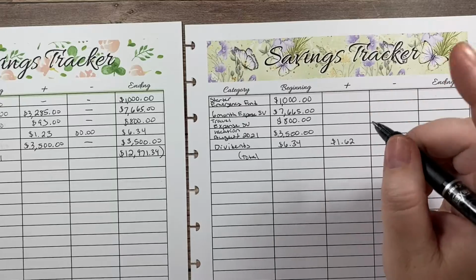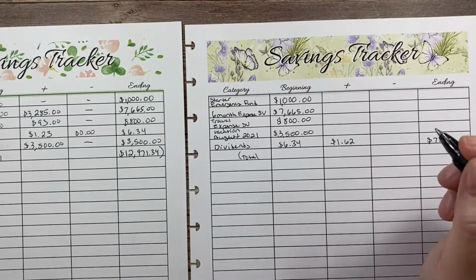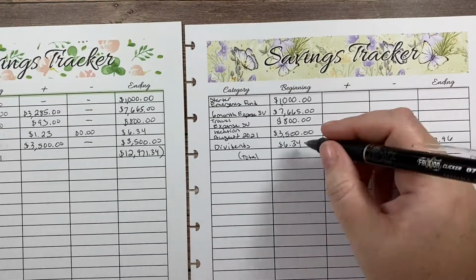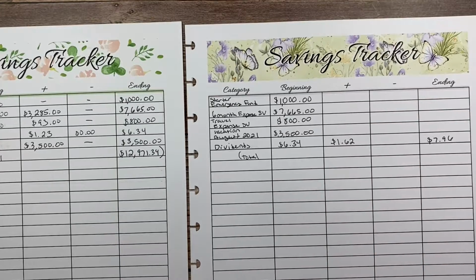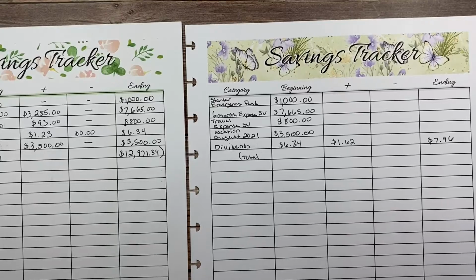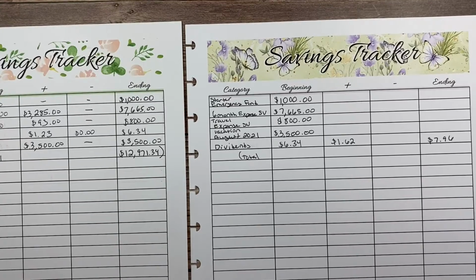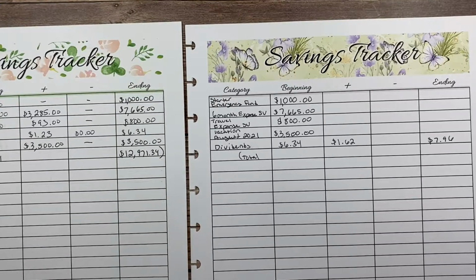Once he goes back, well, he did sign up for classes, so once he's back in school, he'll get another deposit. And vacation, we're not going to do anything until I start spending the money, and that won't be until August, so it's just going to sit there for right now. So that is my sinking funds and savings tracker. I'm going to zoom out, and I will be right back.